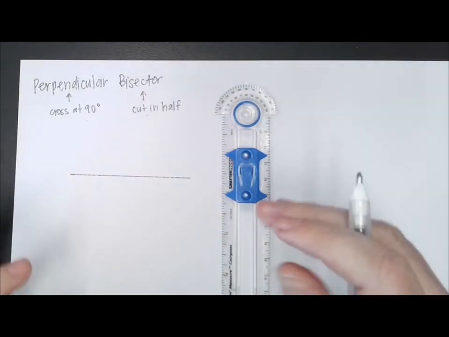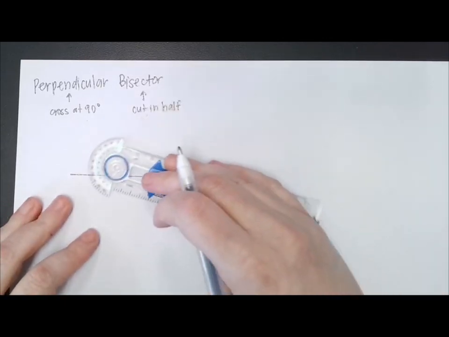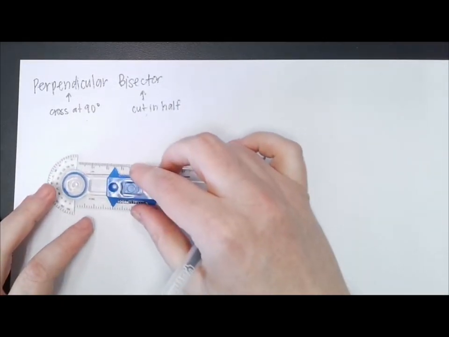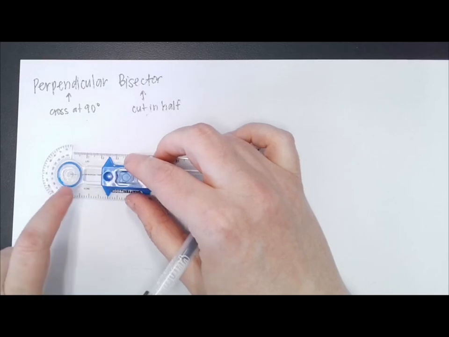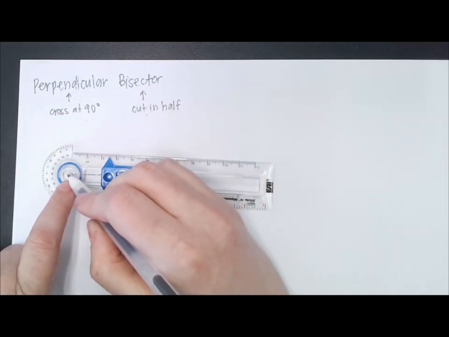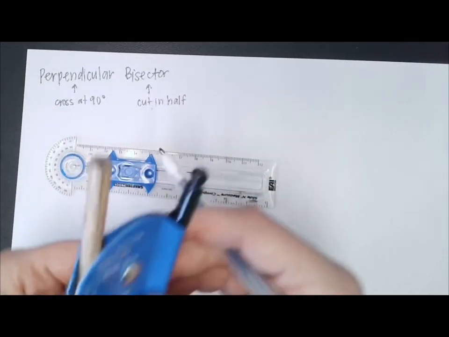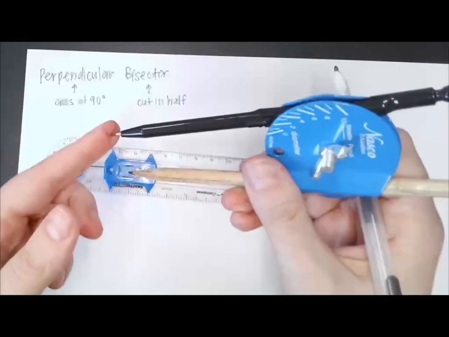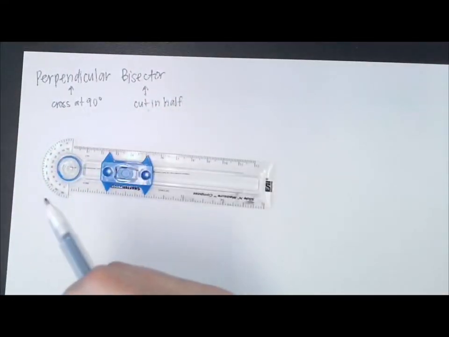So what we want to do is take your compass, and I want to have the center of my circle be at the end of this. So whether we stick the end of my line in the middle here, or if we're using this compass, stick the point at the end of the line.